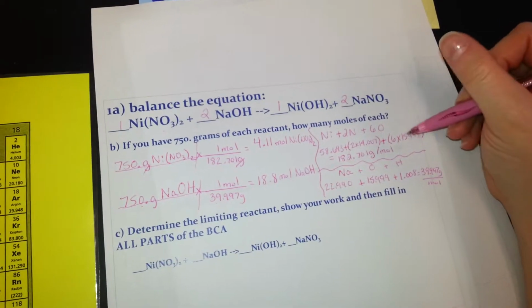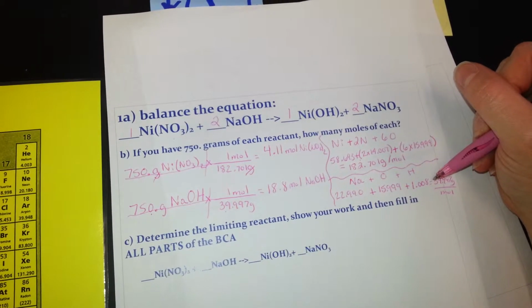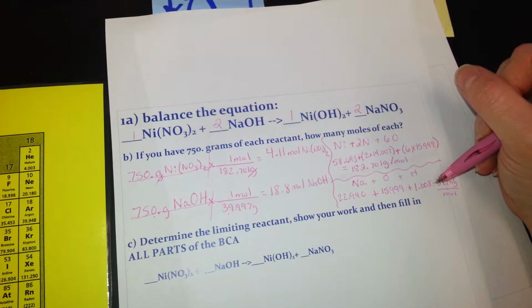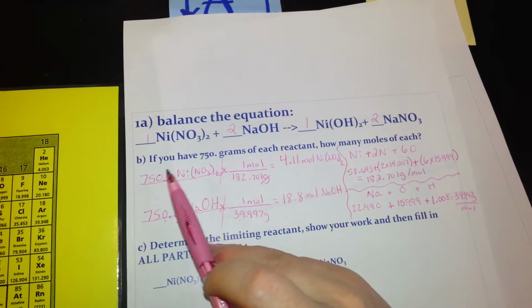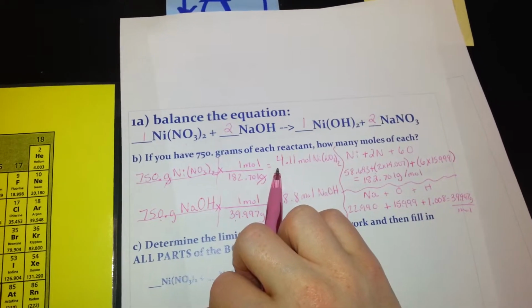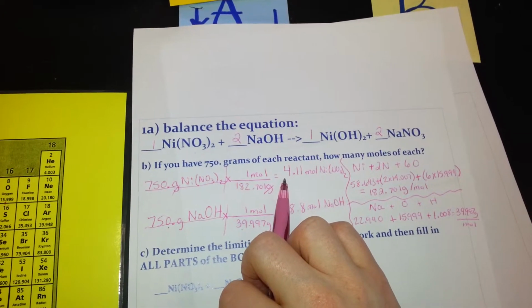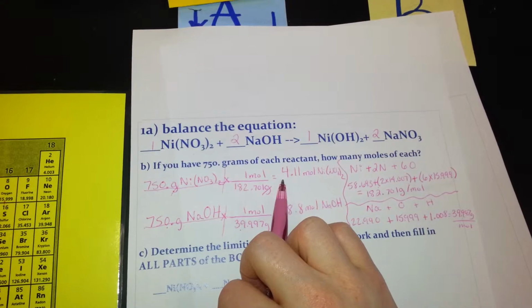Now, if this part is slightly confusing, there is another video under the Unit 5 playlist entitled Finding Molar Mass. Check it out. If going from grams to moles kind of gives you some issues, there's a video specifically titled Mole Math, Grams to Moles.